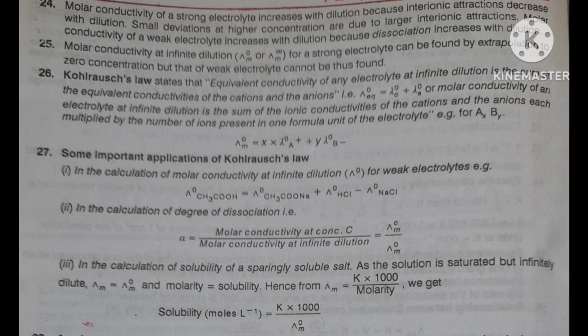A strong electrolyte like KCl has very high molar conductivity, and it also varies with concentration, but the variation is slow.